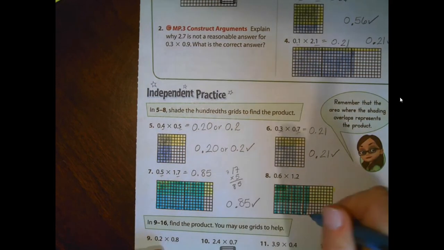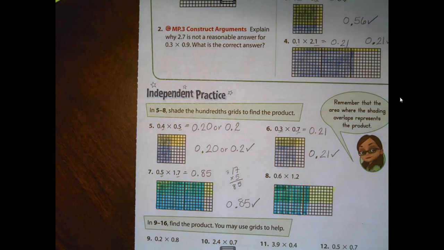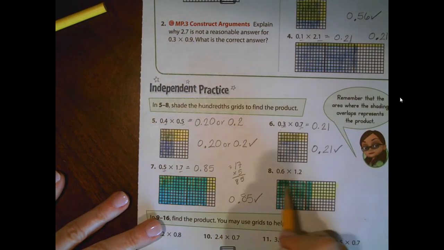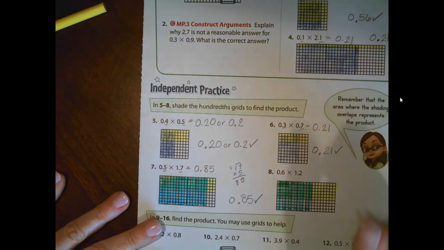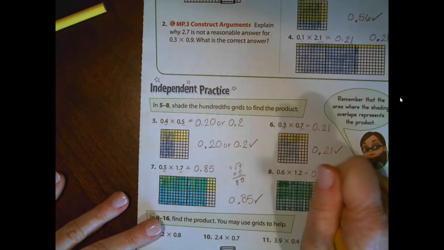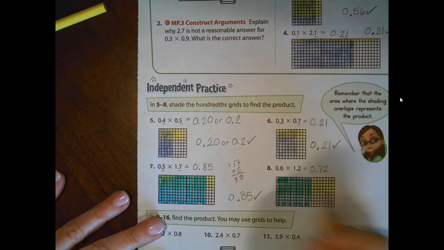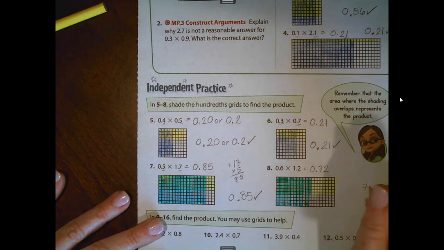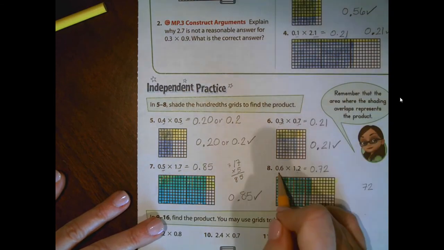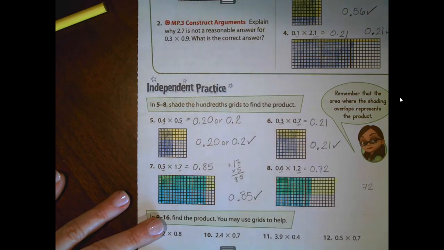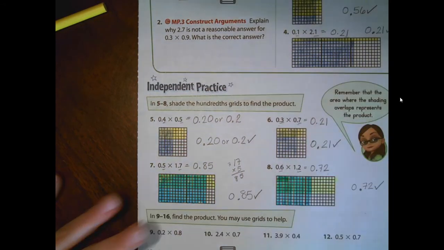All right. And the shading that's turning green here is going to be where my product is. So I have 6 rows of 12, which gives me 72 of the little hundredths shaded. And then if I want to check it with the standard algorithm as whole numbers, 6 times 12 is 72. I have 1 digit in this factor behind the decimal place and 1 digit in the second factor behind the decimal place. So that means I need a total of 2 decimal digits in my product. So 72 hundredths confirms my model.